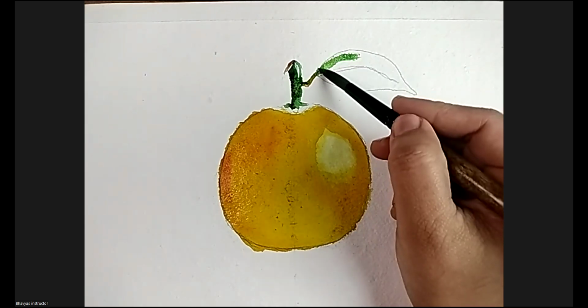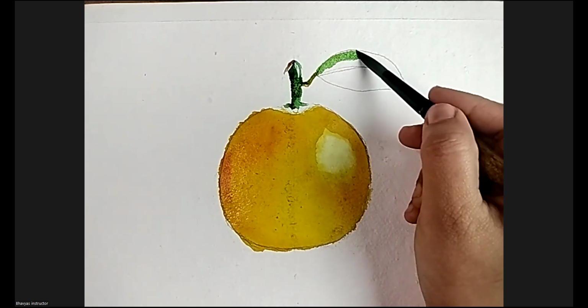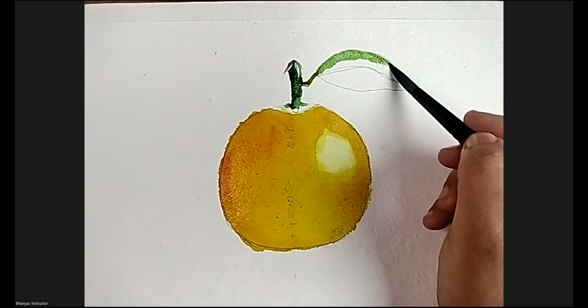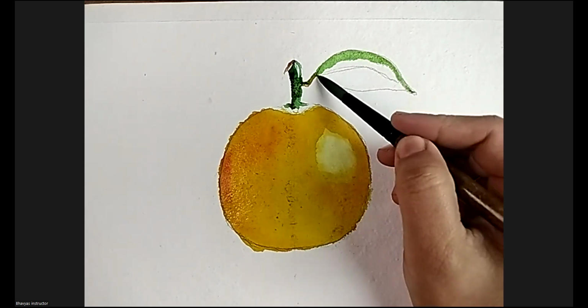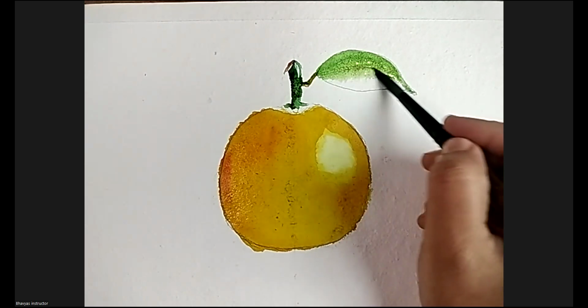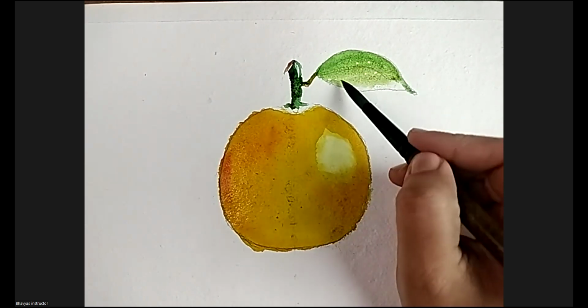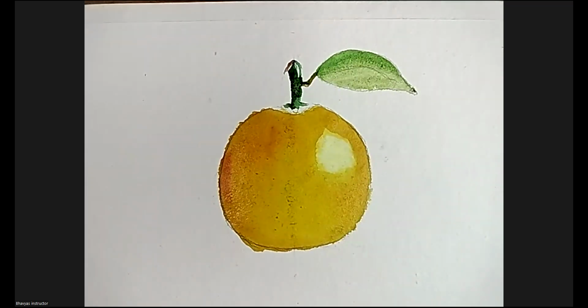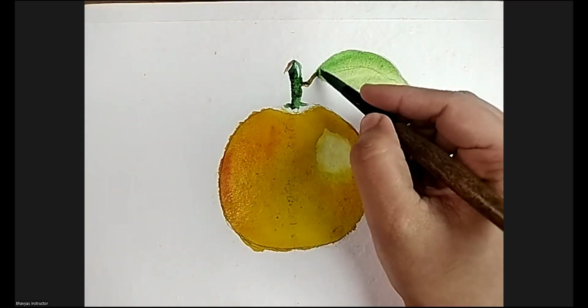this leaf. For the leaf also I'm using the technique wet on dry. Okay. I'm not using wet on wet. The complete painting will be using the same technique. Okay. And now you take sap green, mix it with black color a bit, and then apply it like this.